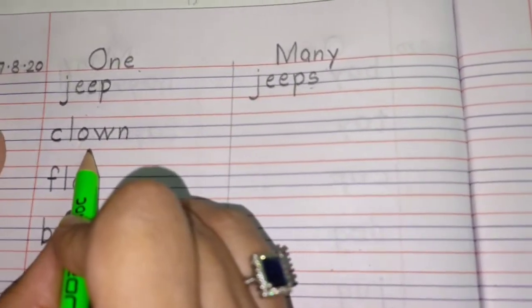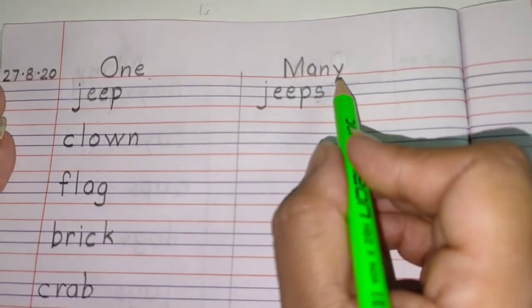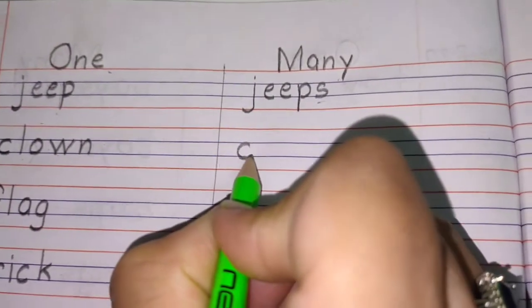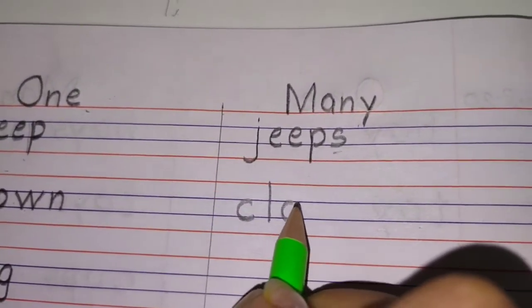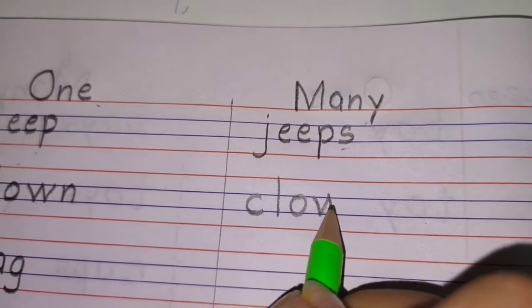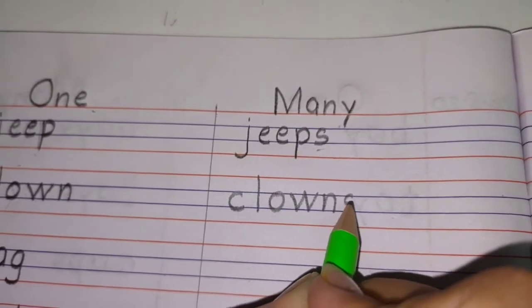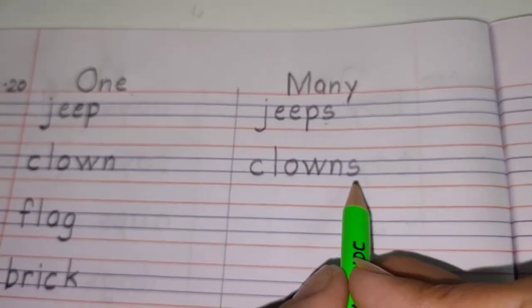Next word is clown. So one clown and many clowns. Yes. So the answer is C L O W N S, clowns. See, we add an S.